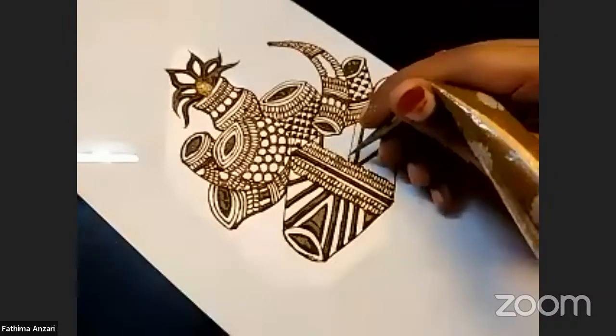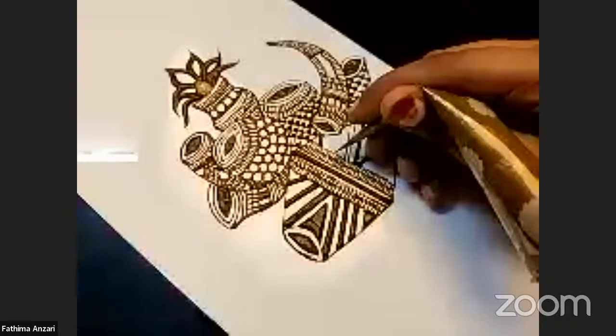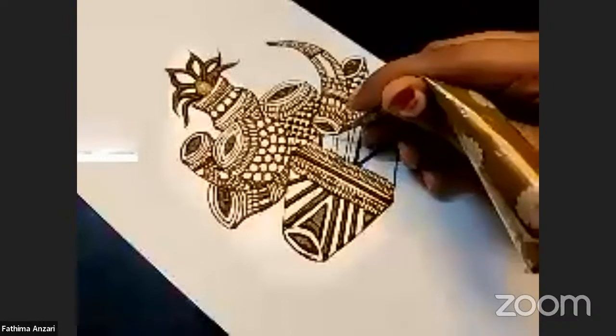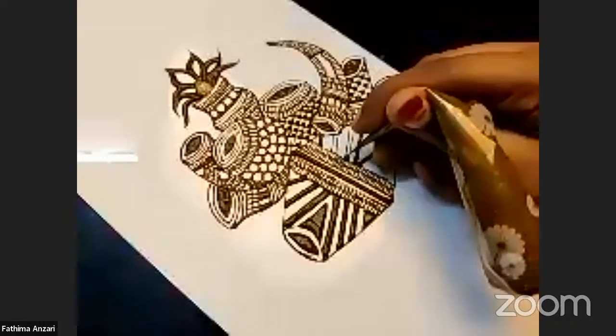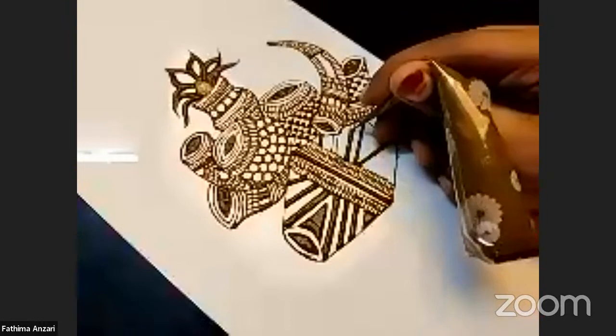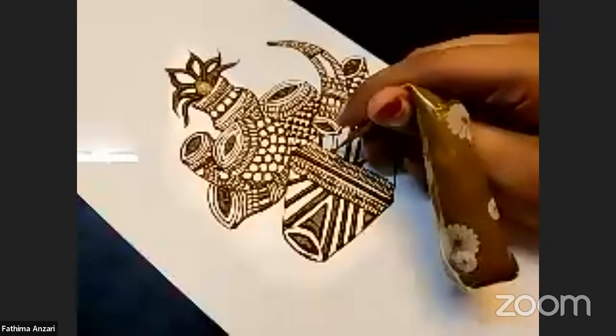Giving again more lines and doing the same. Okay, darken it.